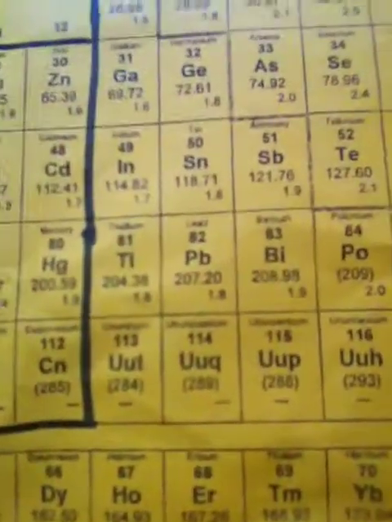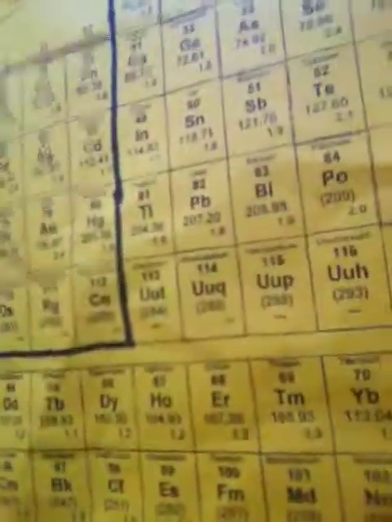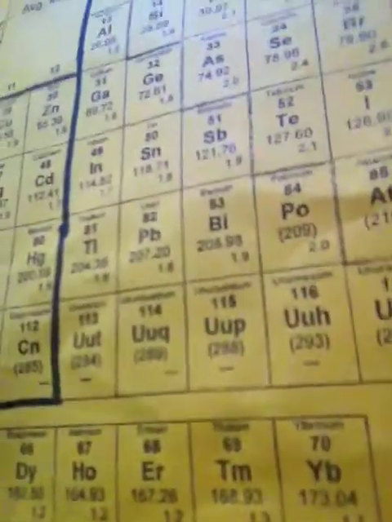Man, this is so frustrating. There it is. Look at this. Right here. Let me find it. I wonder if you can see that. 113, 114, 115. Right there. 288 is the atomic number or whatever, isn't it? It's unobtainium.